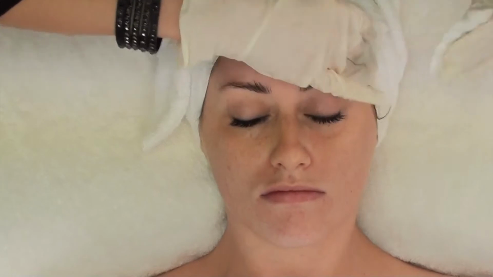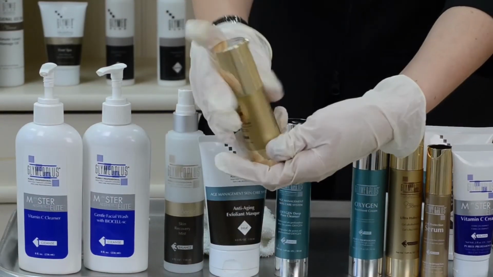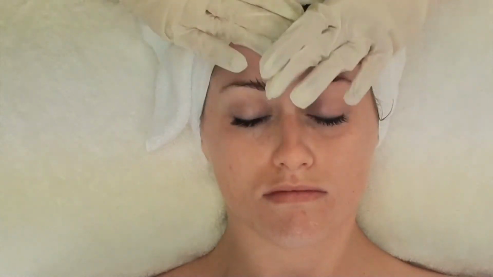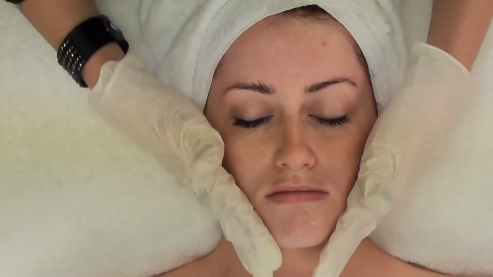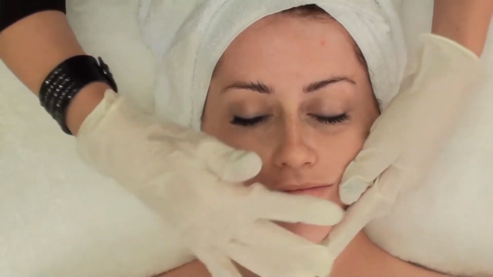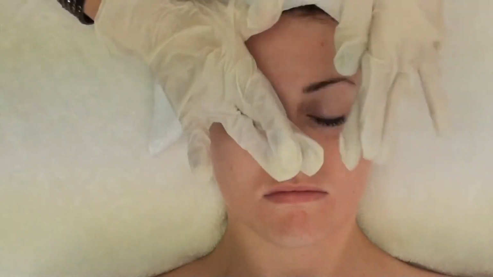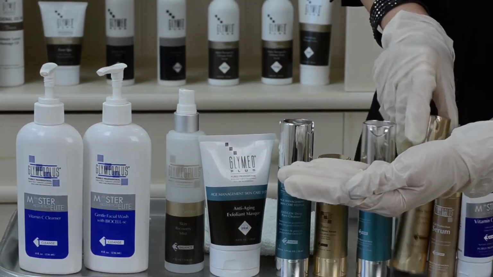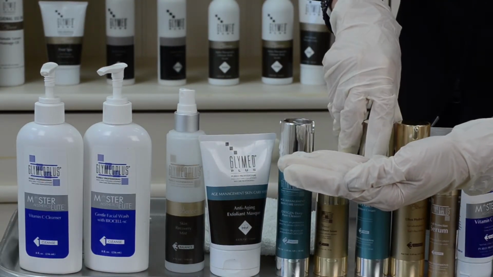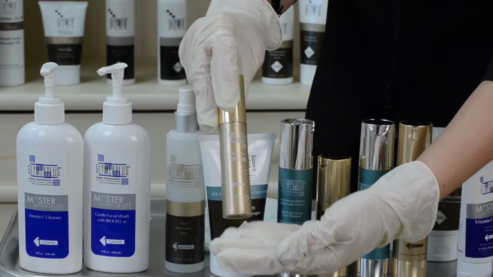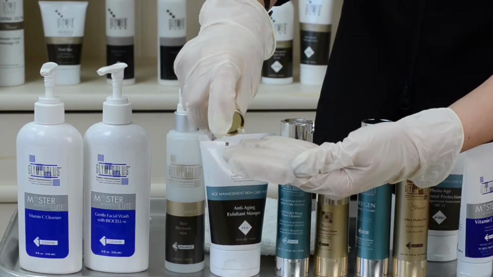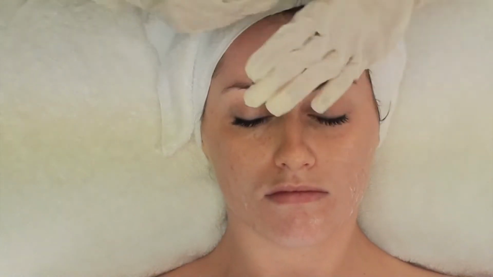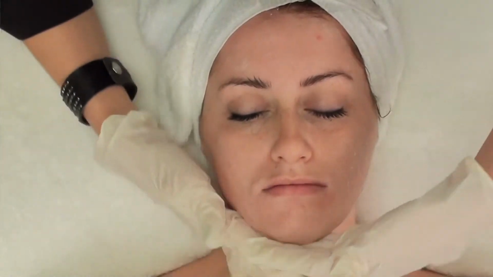Step 5. Follow up with an application of 1 pump Age Management Living Cell Clarifier or Cell Science Stem Cell Power Serum. Step 6. Cocktail 1 pump of Cell Science Ultra Hydrogel with half a pump of Cell Science Cell Protection Serum and gently massage into the skin until fully absorbed.